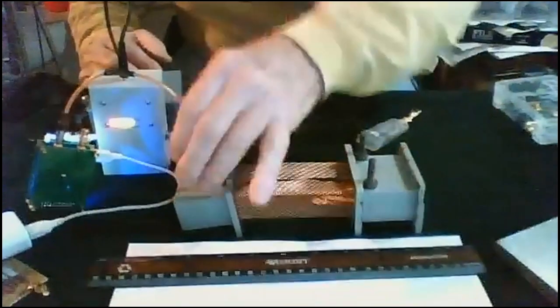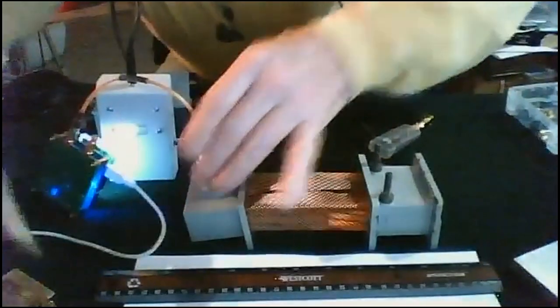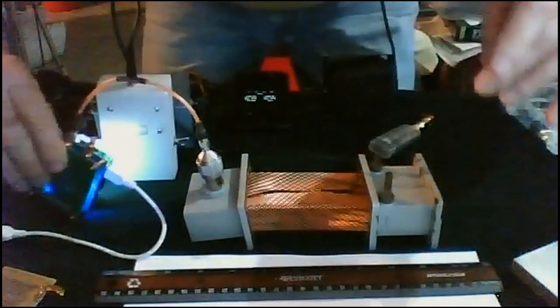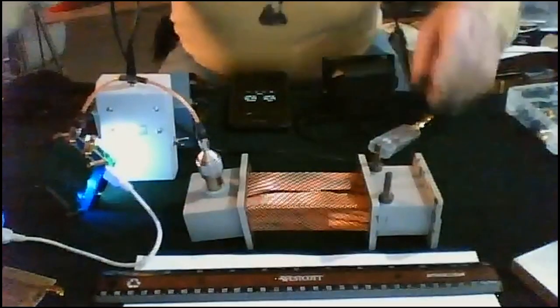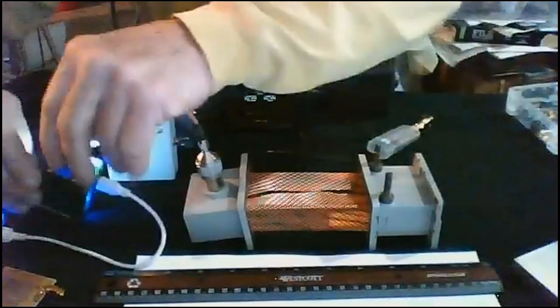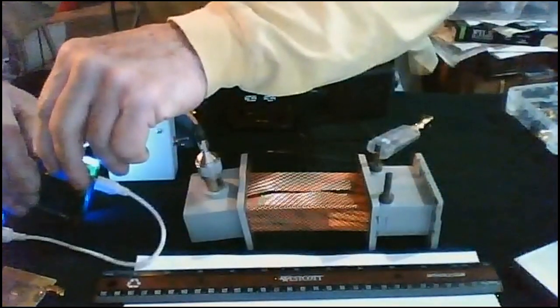Too much signal. Somewhere here there was an attenuator. Well, there's another choice. We'll just turn the power down here.